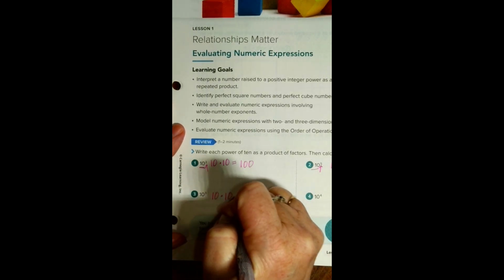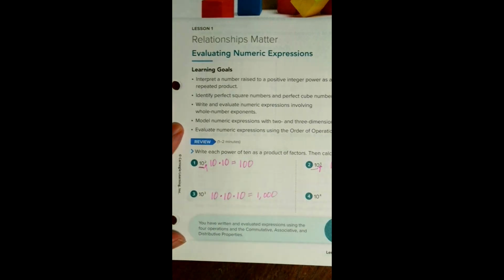10 cubed, 10 to the third power. So 10 times 10 times 10, which equals 1,000.